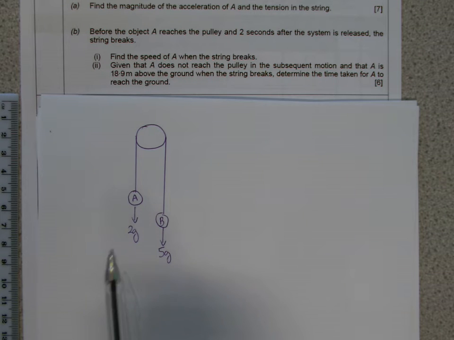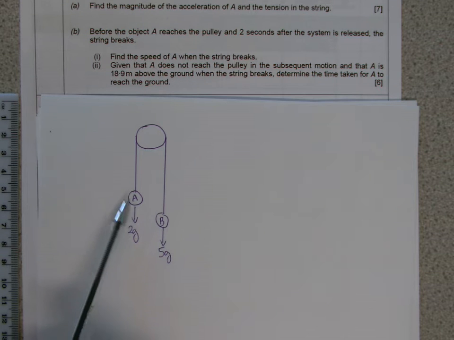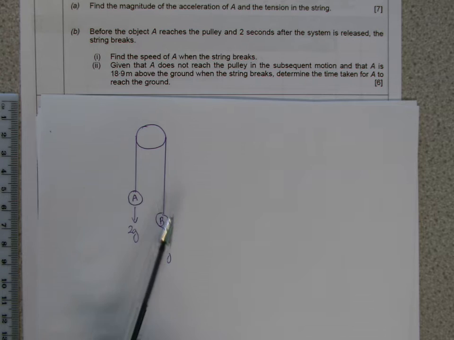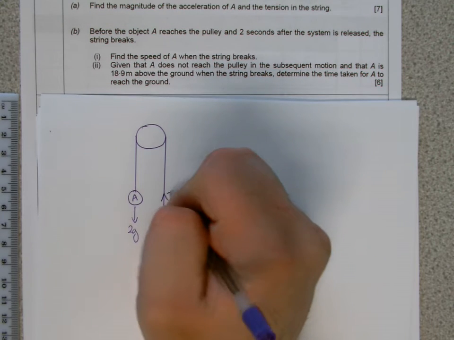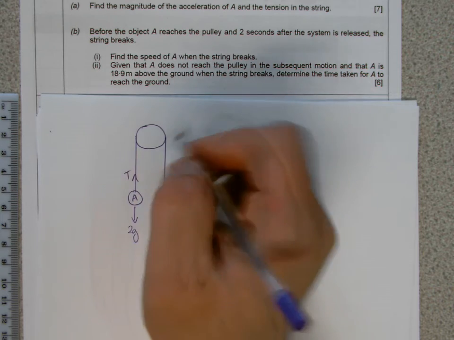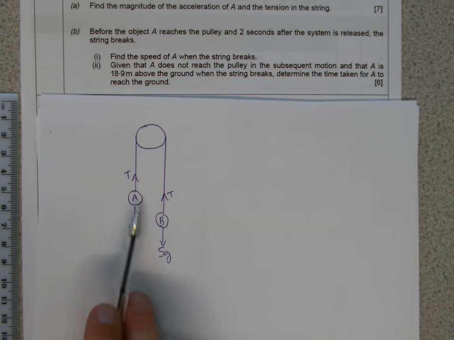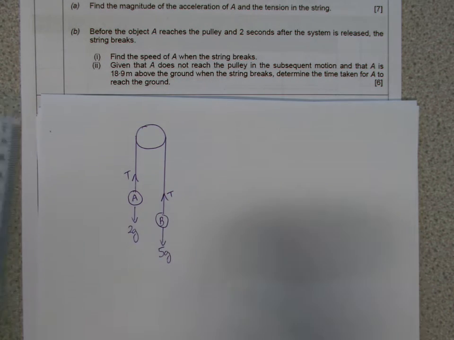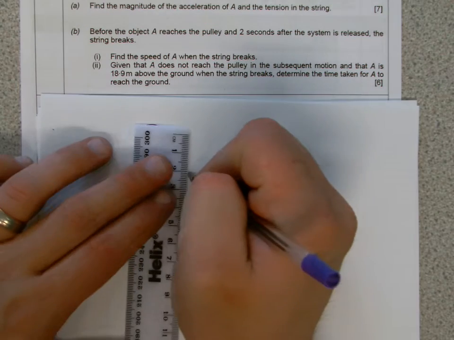Okay, so again here we're asked to work out the magnitude of the acceleration of A and the tension in the string. So remember now the tension in the string is going to be the same all the way throughout, because the string is inextensible and it's a smooth pulley. And the acceleration of A will be the acceleration of the whole system. It's important to remember that.